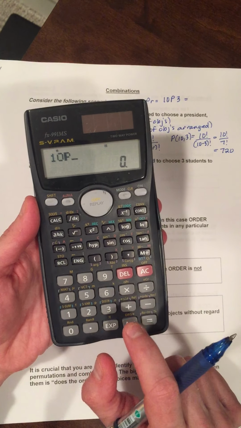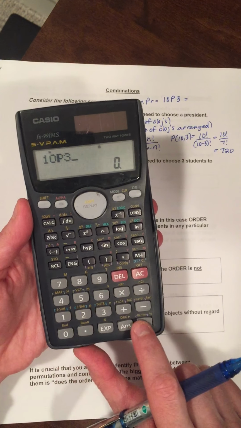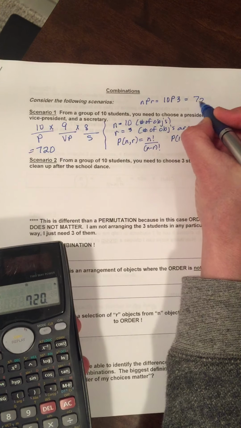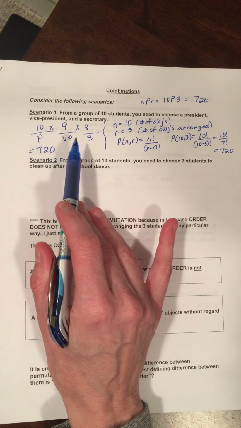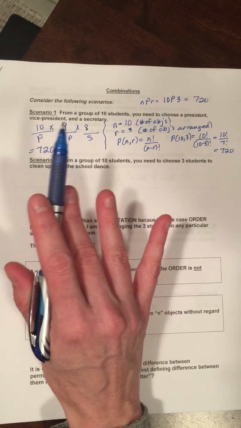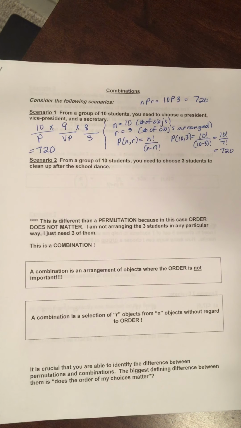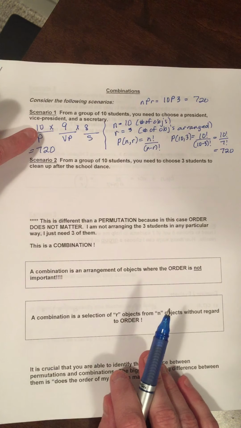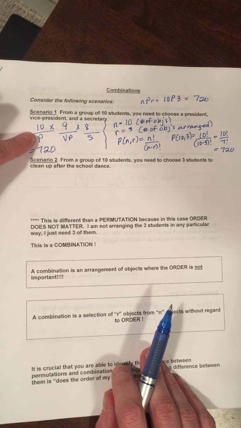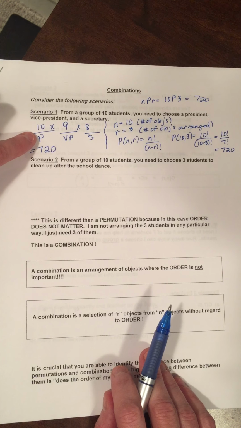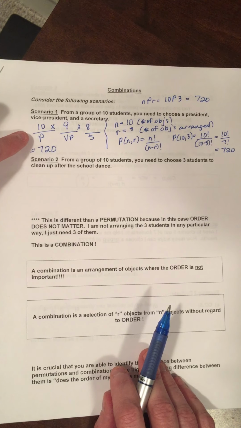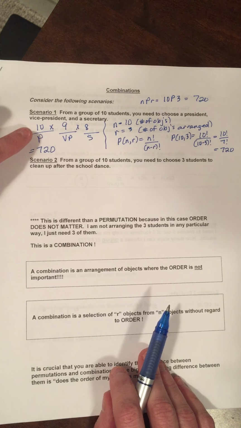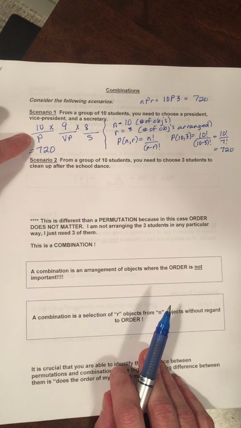My permutation button is over the multiplication. Choose 3. 720. So 3 different ways to attack the same question, this being a permutation question, because when you're picking positions of authority, there's some prestige, obviously, to president, vice president, and secretary. When you're picking positions of authority, there's definitely an order.